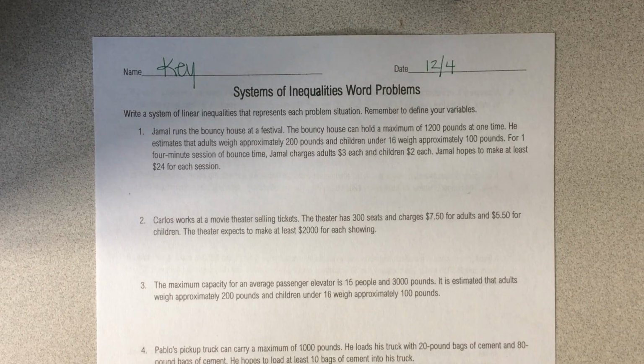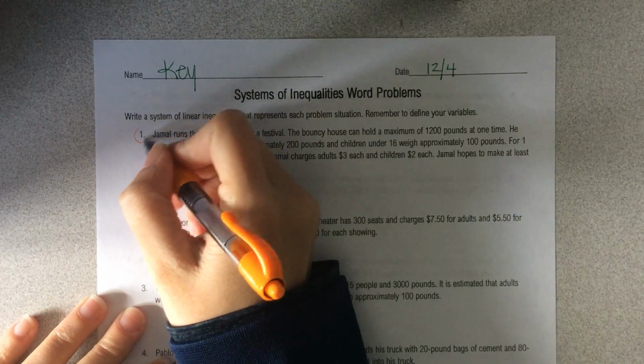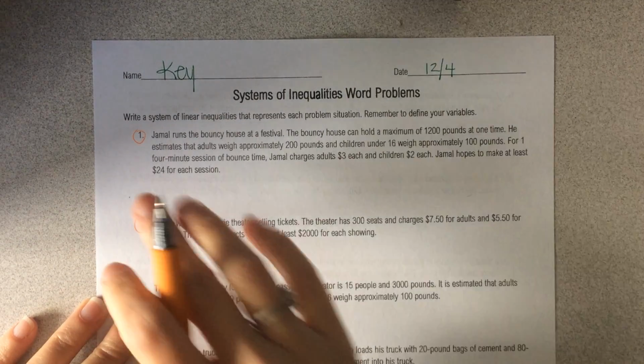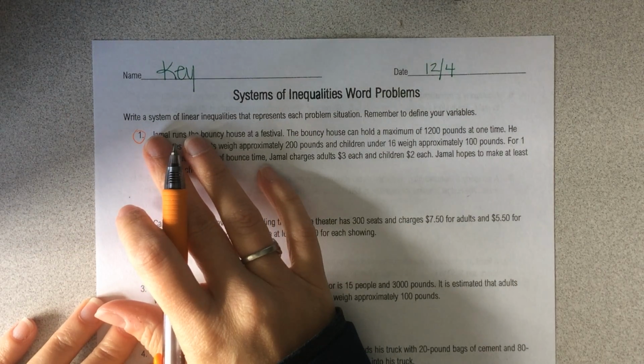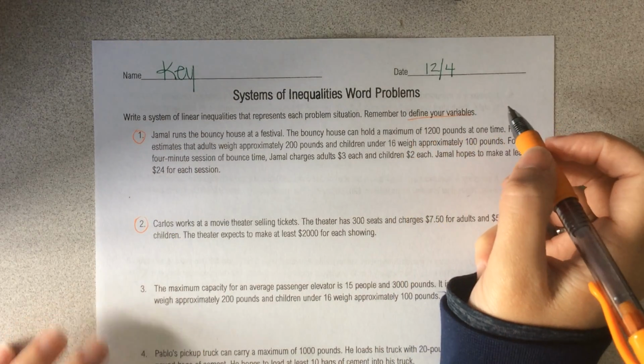This is the guided practice for December 4th, Friday. We are focusing on systems of inequalities word problems. For guided practice, we're only going to do questions 1 and 2. So we have to write a system of linear inequalities for each of these, but we also need to make sure that we define our variables.